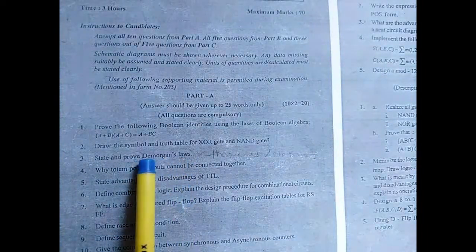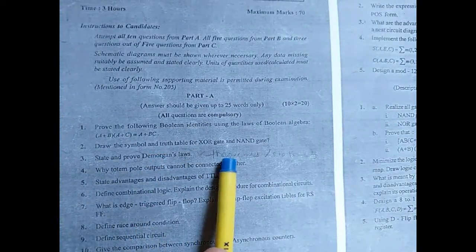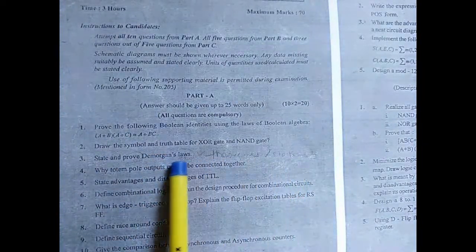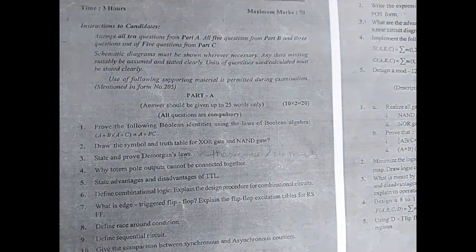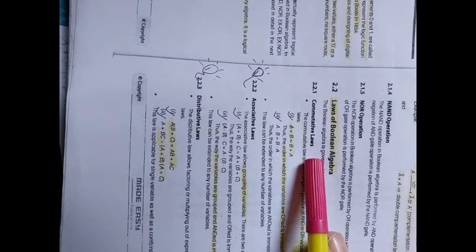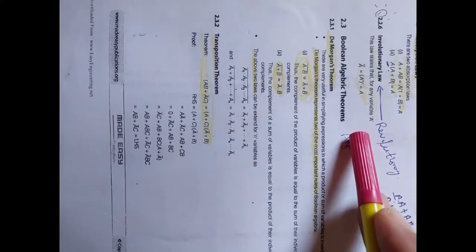So the question is actually wrong. It should be state and prove De Morgan's theorems, or you could write statements also. To help you with this, I'll show a book. You can see in the book there are laws, distributive, associative, commutative laws, but when it comes to theorems, there is De Morgan theorem, and there are other theorems also which are very important.